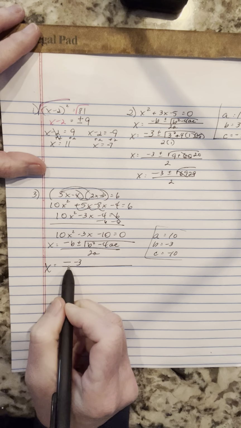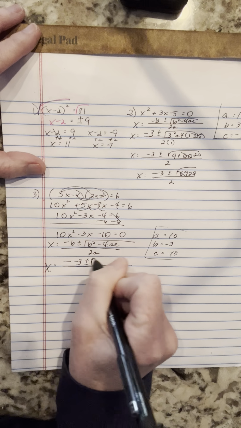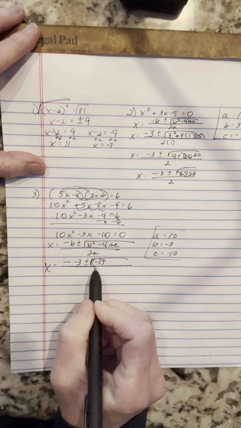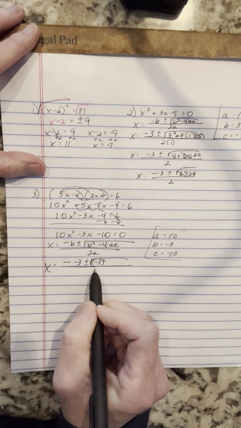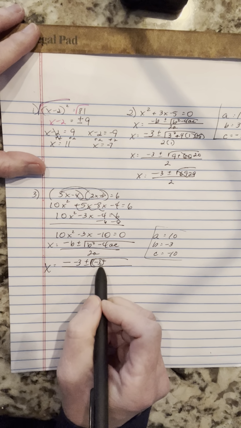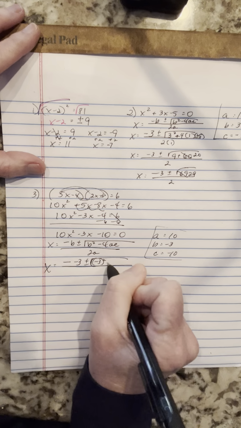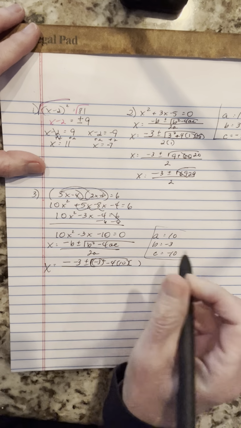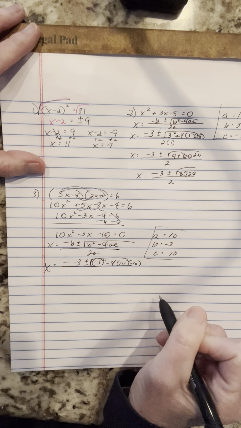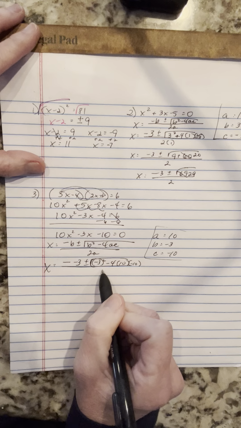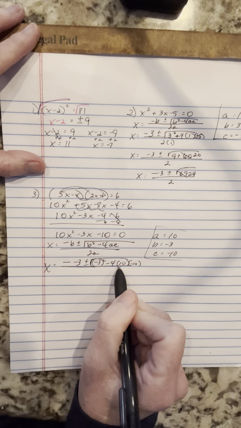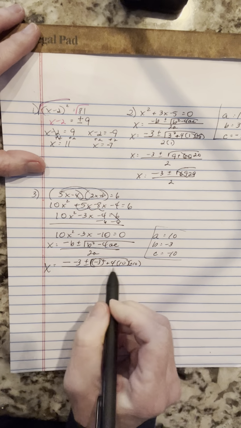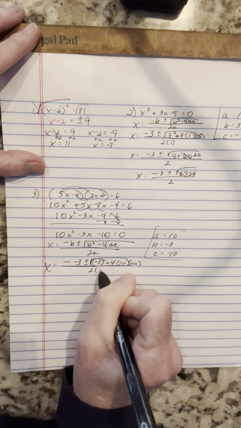That'll change. Do it now if you feel like it. Plus or minus b squared. Be sure you put it in parentheses if you're going to put it in your calculator, so your calculator knows you want to square both the 3 and the negative sign. Minus 4 times a is 10, and c is a negative 10. And again, decide on this before you go to the denominator. A negative times a positive times a negative. That'll cancel that negative out, and we'll be adding in here, all over 2a.